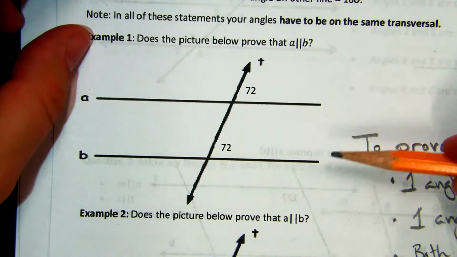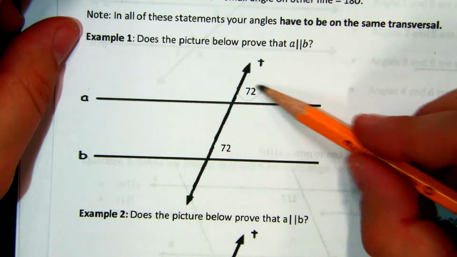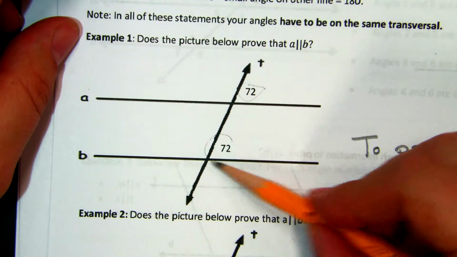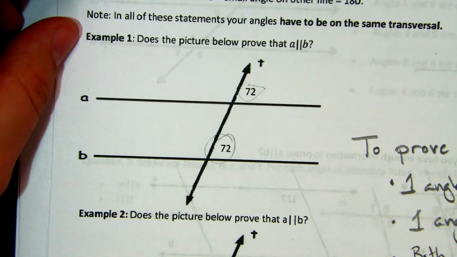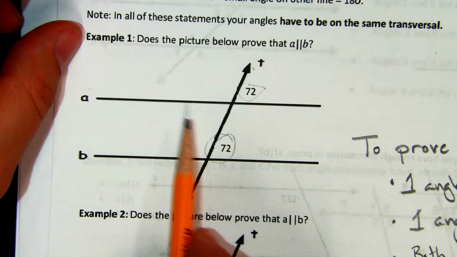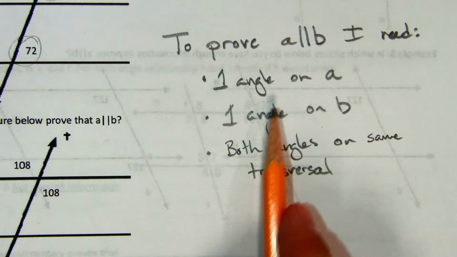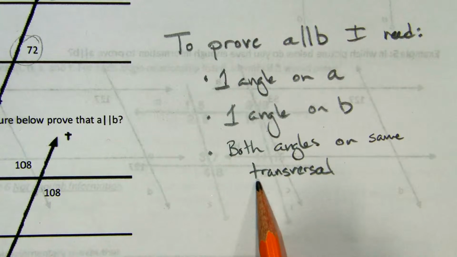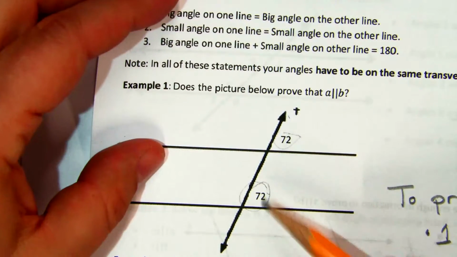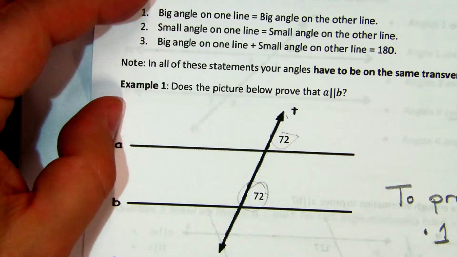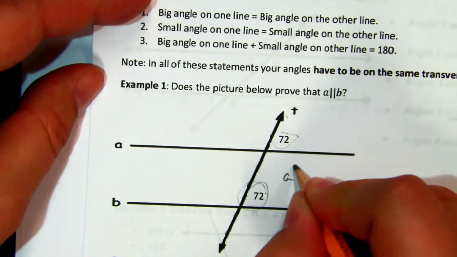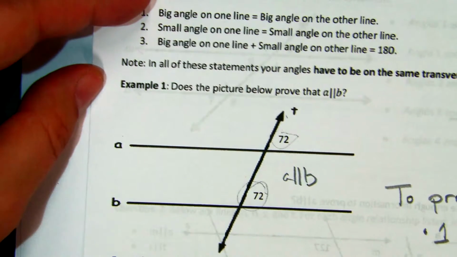But look at this one. I've got an acute angle here that's 72, and another acute angle that's 72. They're both on the same transversal T, and one is on A, one is on B. So I've got one angle on A, one angle on B, both angles on the same transversal, and an acute pair that's congruent. So I can say, yes, A is parallel to B.